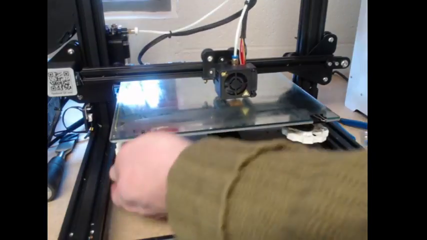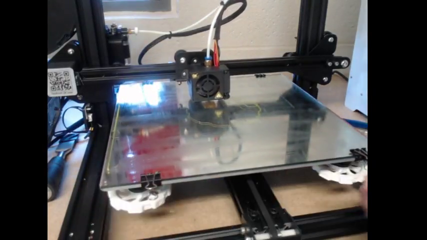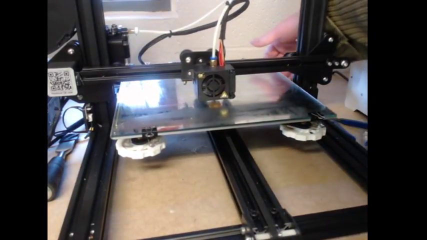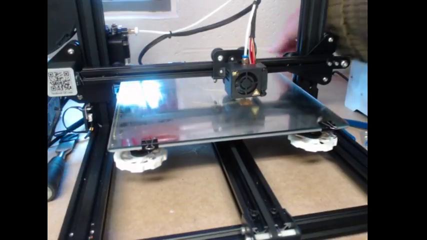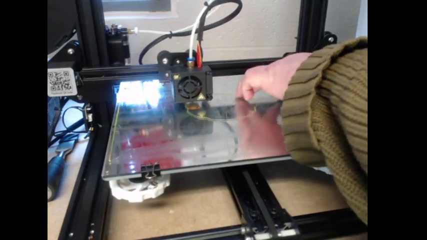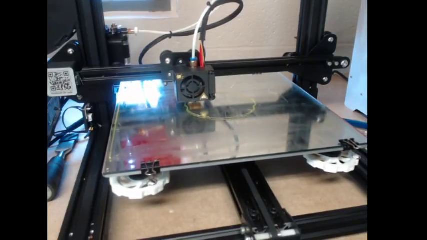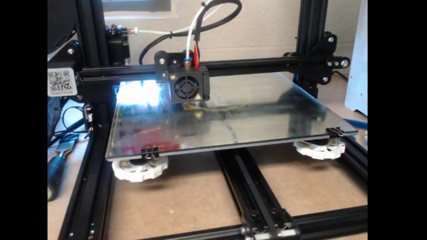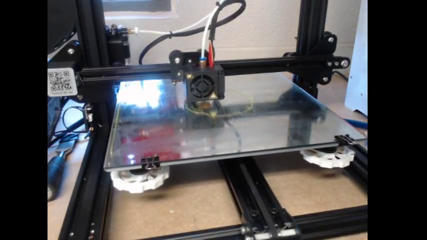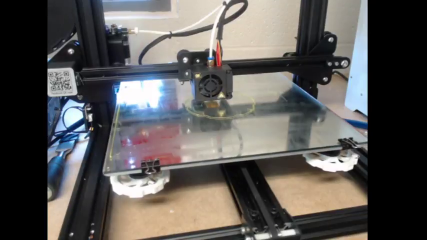It's not adhering quite right, so we're gonna bring it up just a tiny bit. Yeah, it's a little better. I'm not experienced in the ways of PETG, so this may be a little bit of a learning process for me, but that's okay.